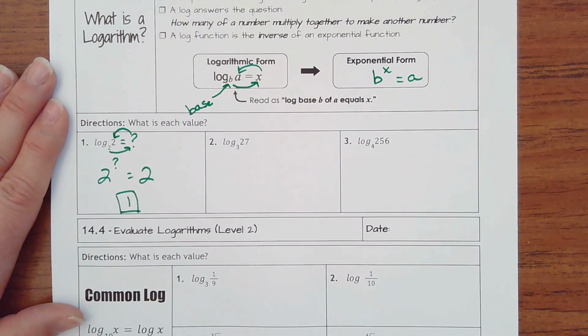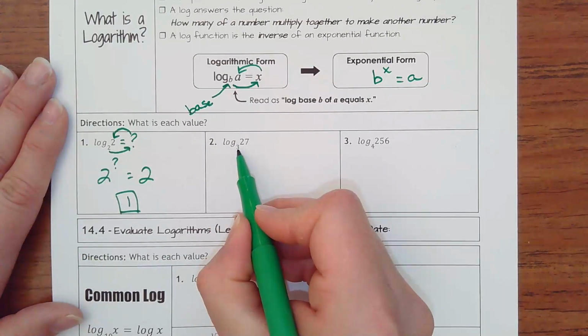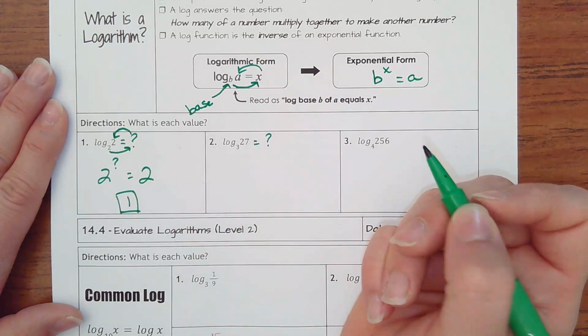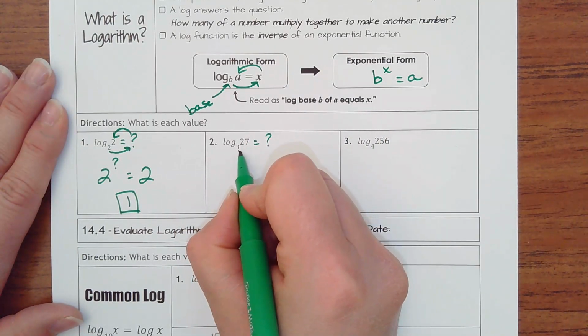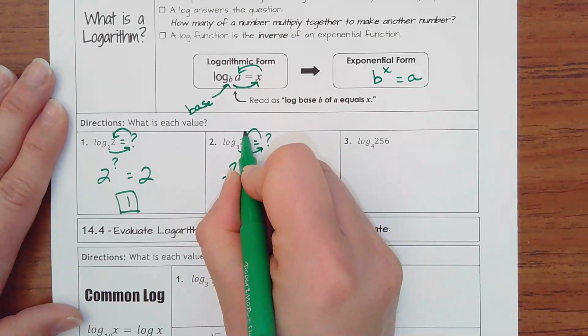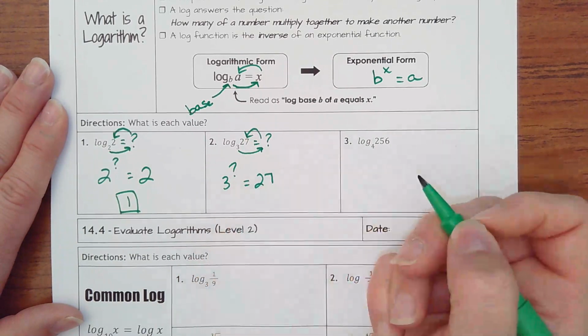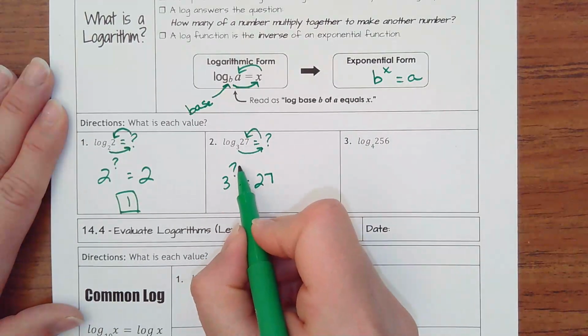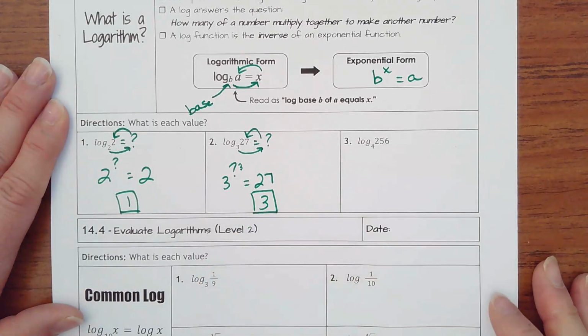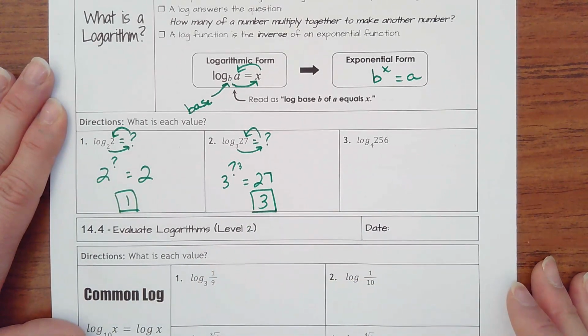That's all it is. Number 2, log base 3 of 27 equals what? So again, the base of my exponent is 3. 3 to what power would make 27? And so this would have to be 3 to the third power. So your answer is 3, because 3 times 3 is 9, 9 times 3 is 27.